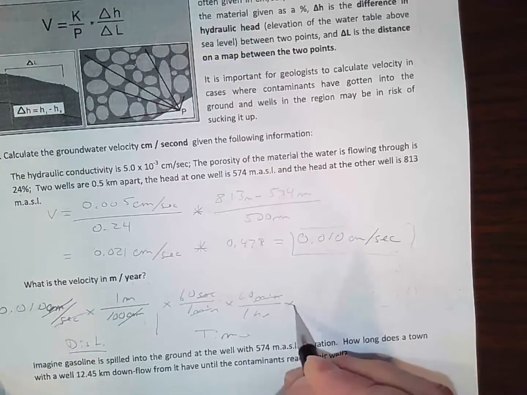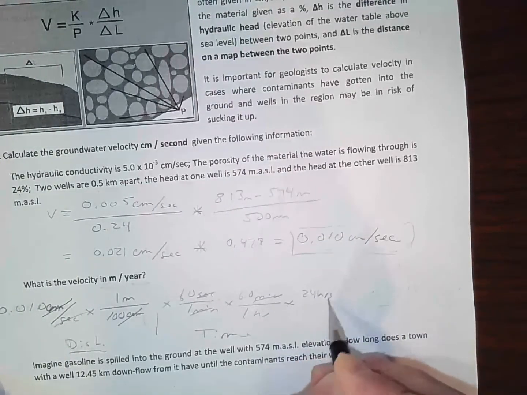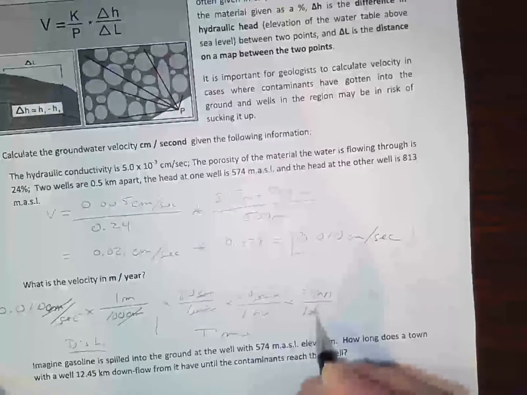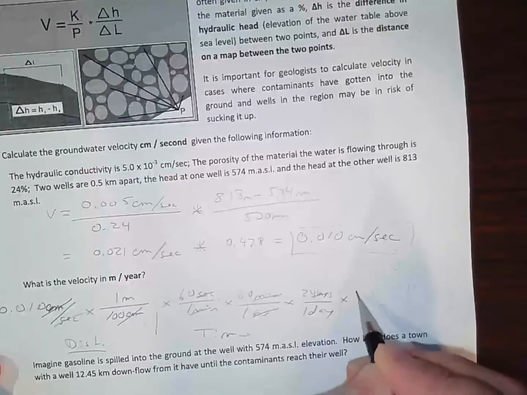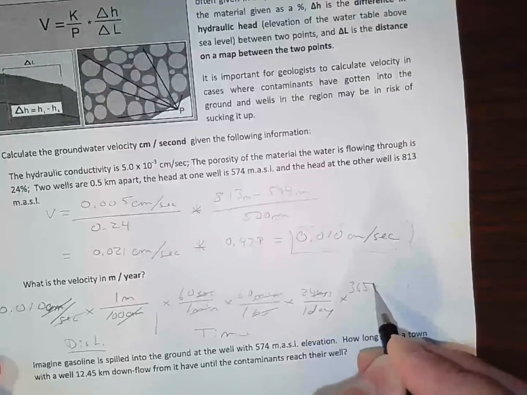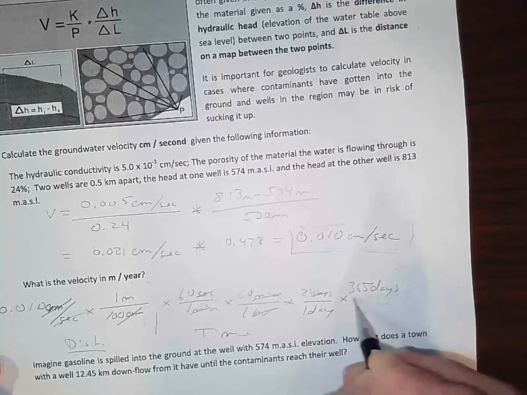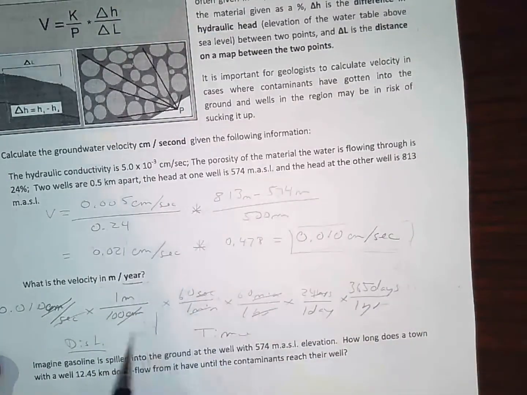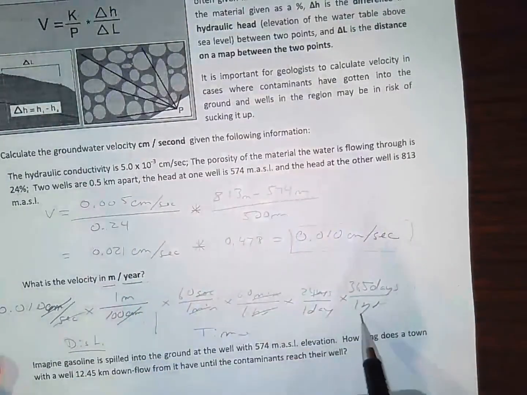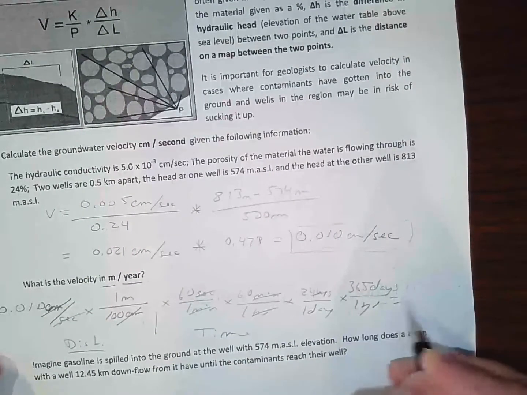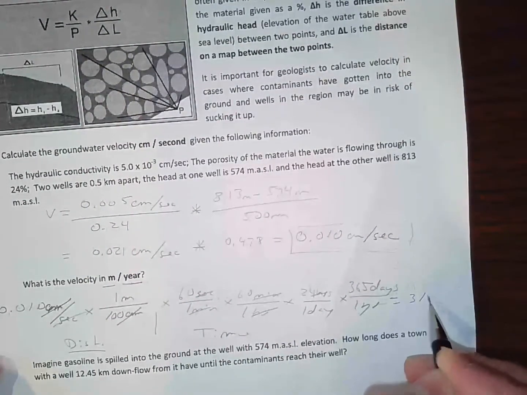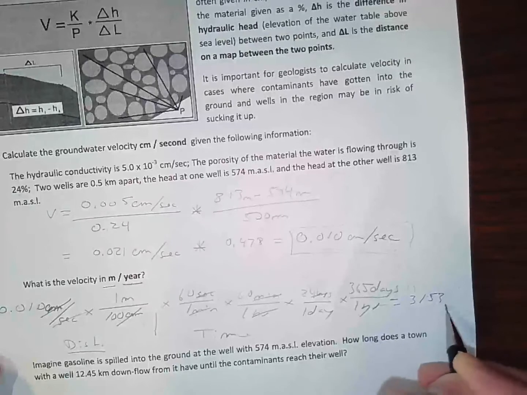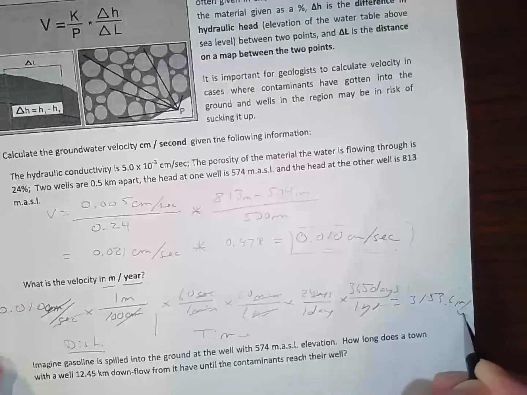I'm going to go times 24 hours per 1 day. Hours cancel them into days, and now I'm one more 365 days per 1 year. I've finally got to the year part, right? So centimeters cancel, I'm at meters. I'm now at years here, and that whole answer is going to be 3,153.6 meters per year.